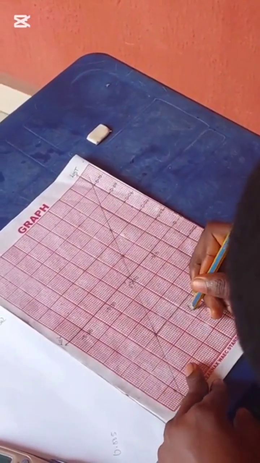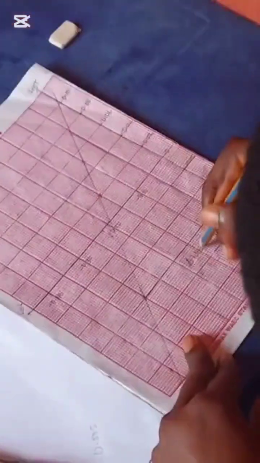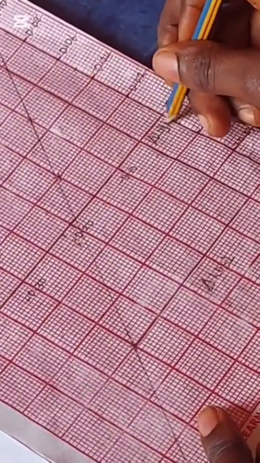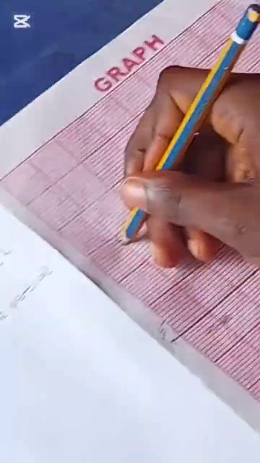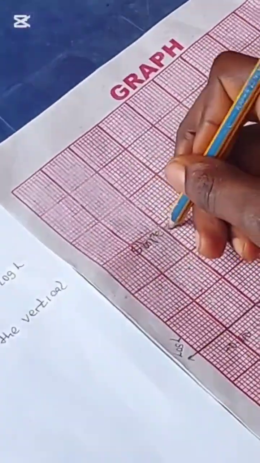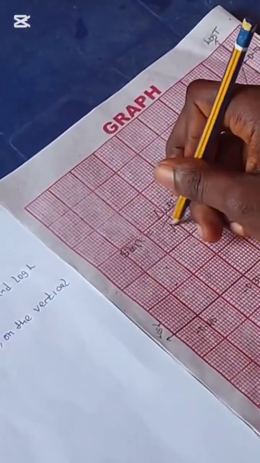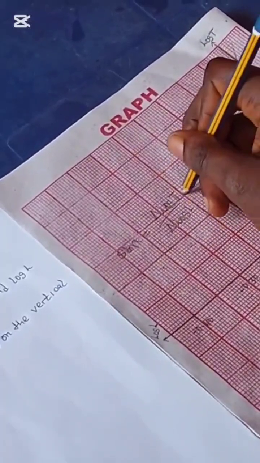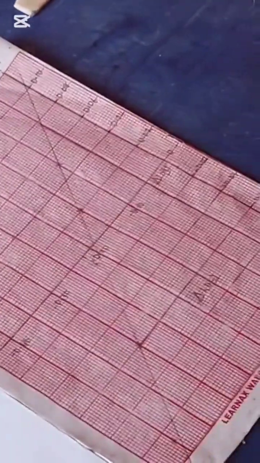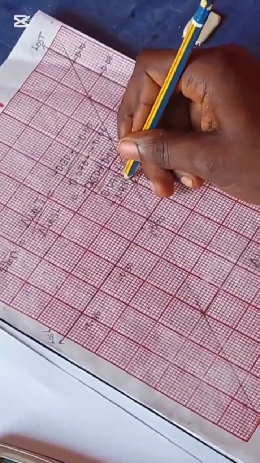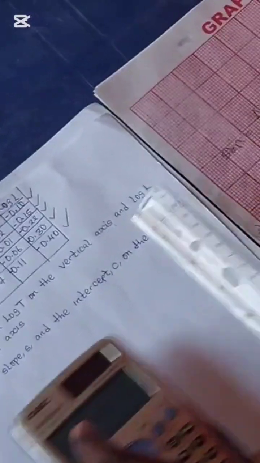Then I will write here change in log L and change in log T. Slope will be equal to change in log T over change in log L. And we're going to take the readings. So the value for the slope is equal to 1.838. Good. We're asked to find the intercept on the vertical axis.